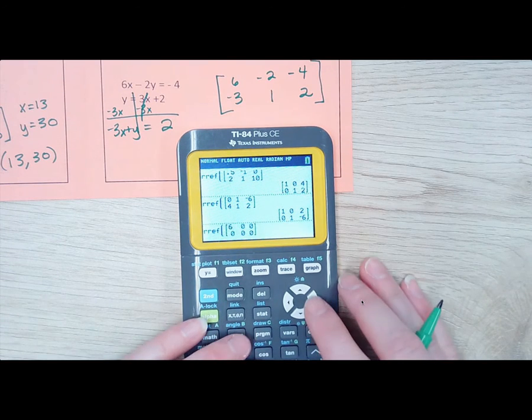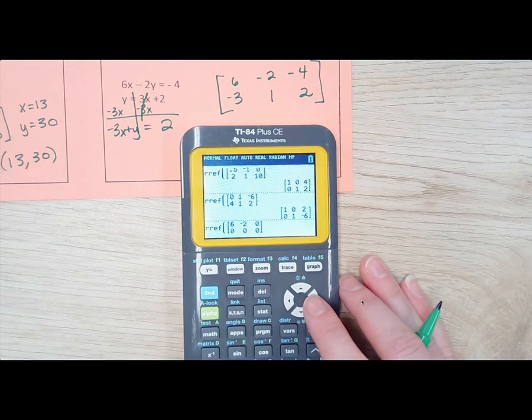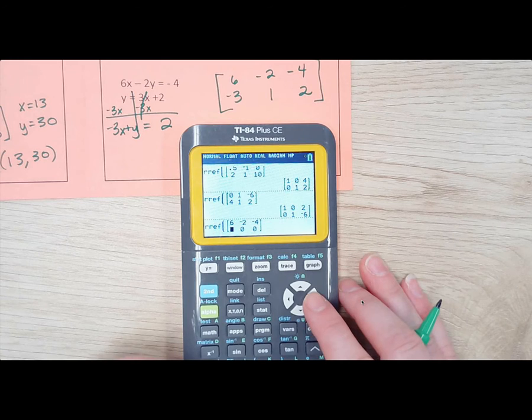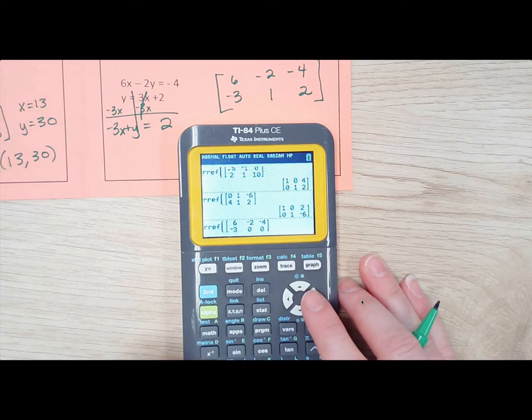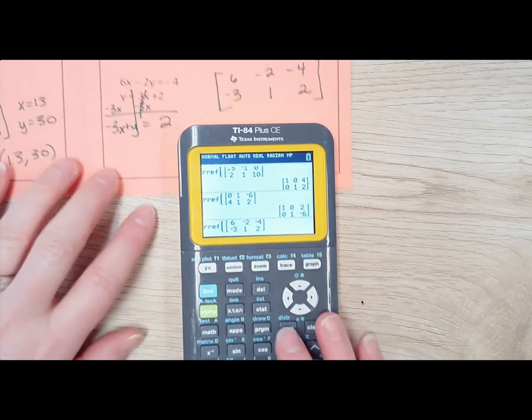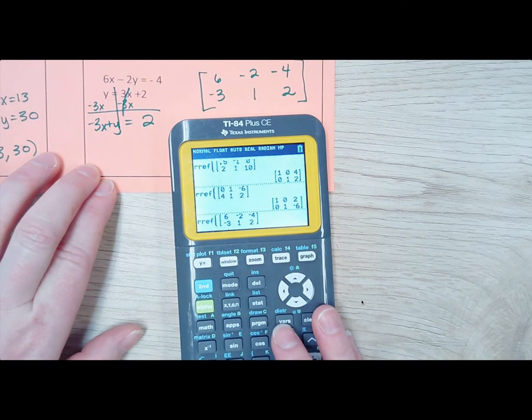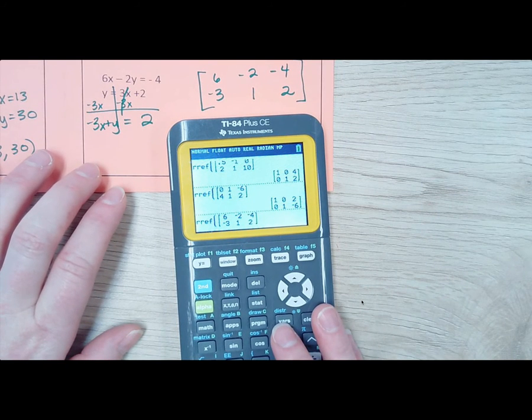So 6, negative 2, negative 4, negative 3, 1, 2. Did I put everything in right?